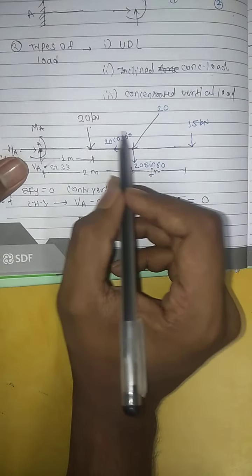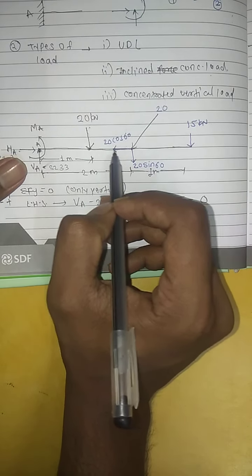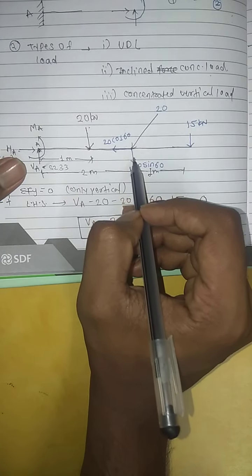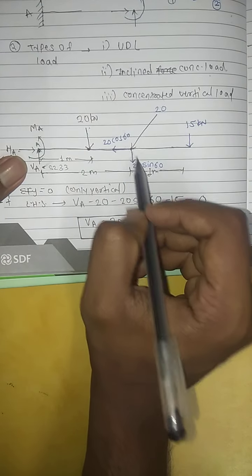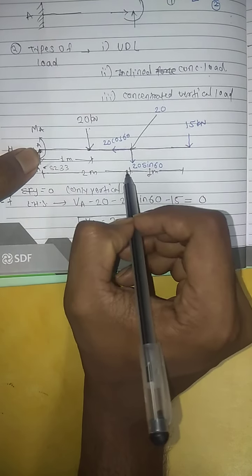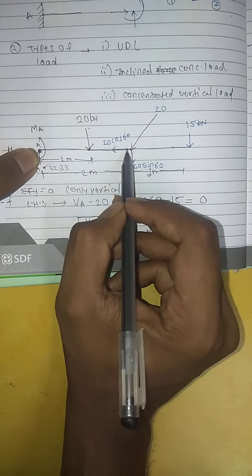Then here see the resolution only, forget this force because we have resolved it. So this force will again pass through point A, no need to consider. Now consider this force. The distance of this force from point A is 2 meter. So 20 sine 60 into 2.